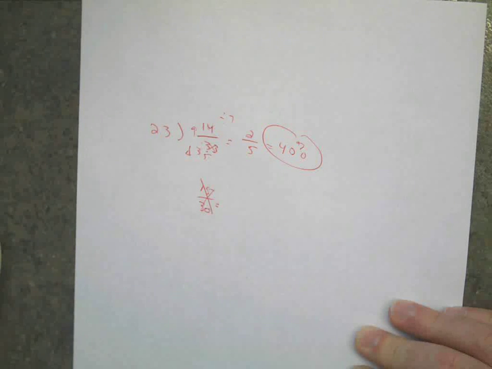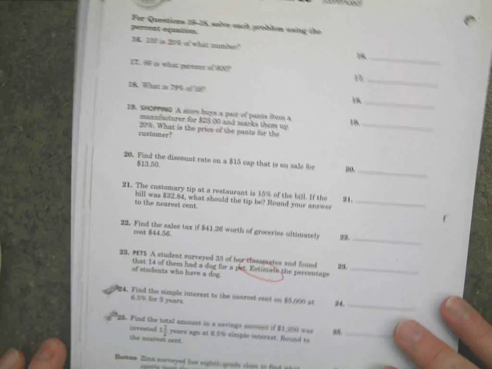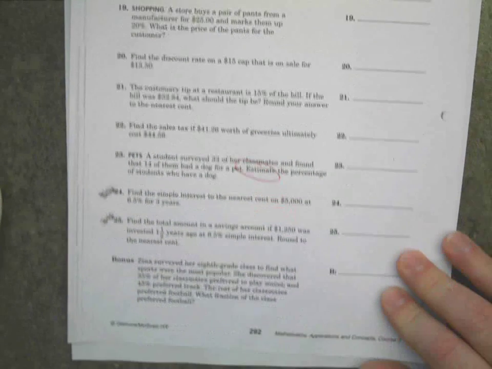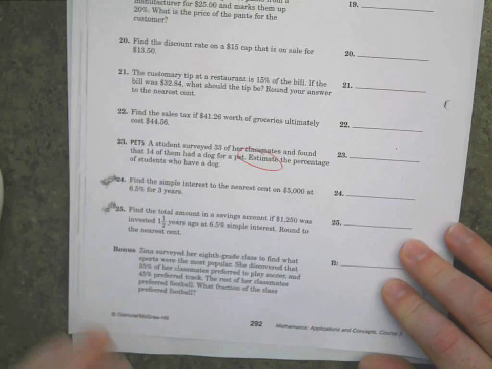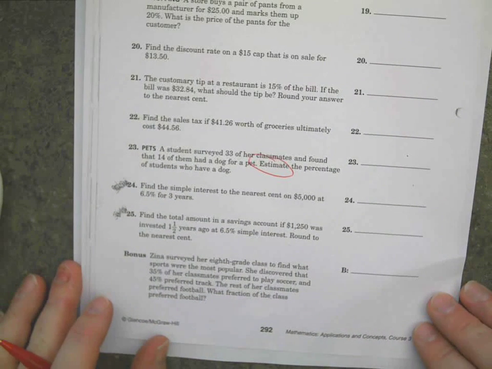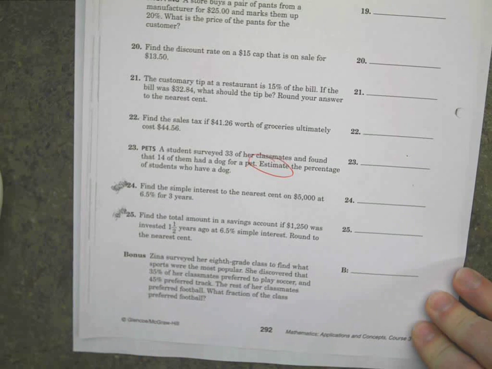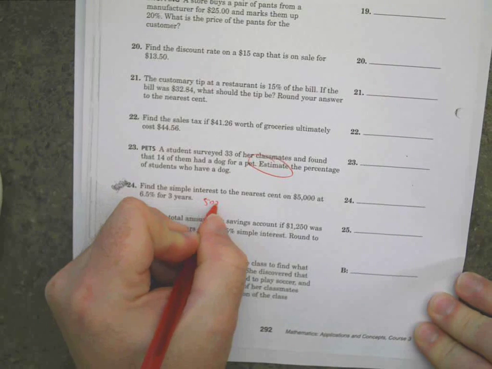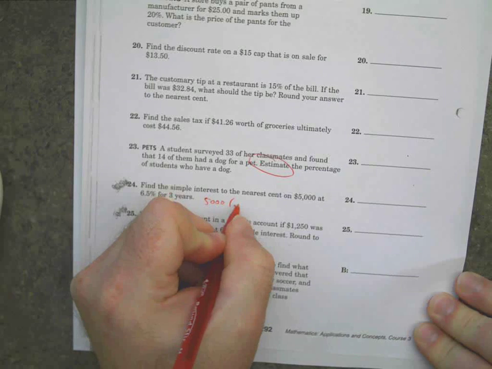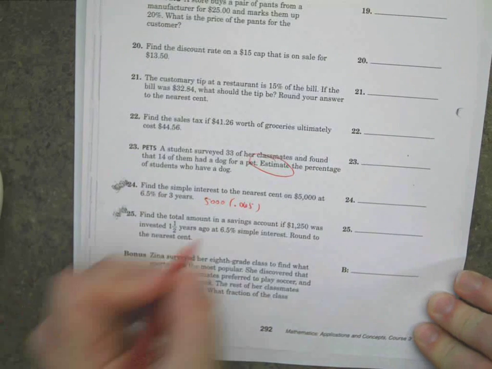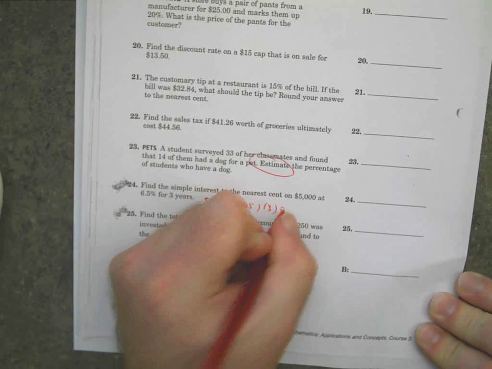Question number 24. You're going to use a calculator straight up on these ones. 24 says, find the simple interest to the nearest cent on $5,000 at 6.5% for 3 years. Okay, I equals PRT, 5,000 times 0.065. You have to roll your percentage into a decimal, times it by 3.